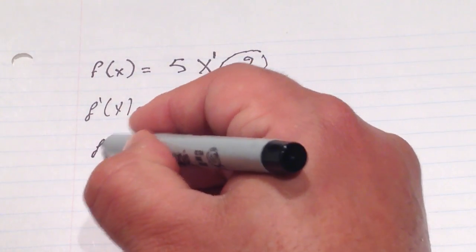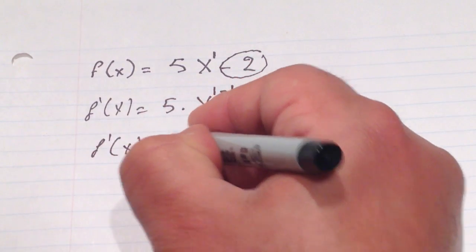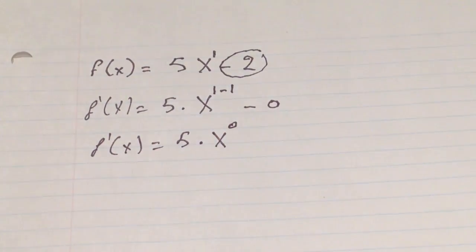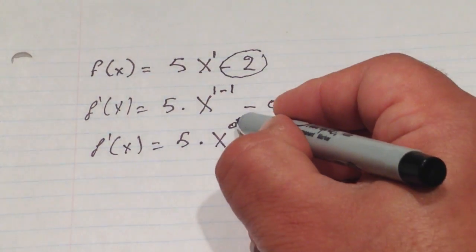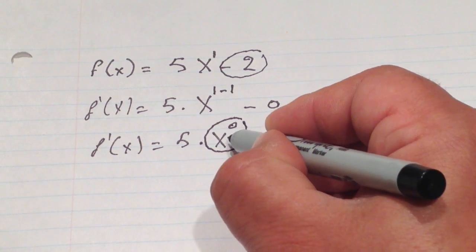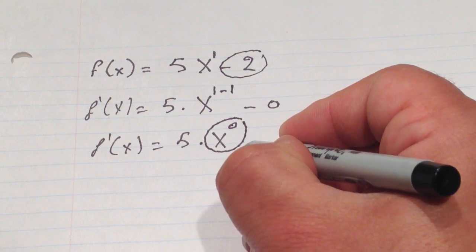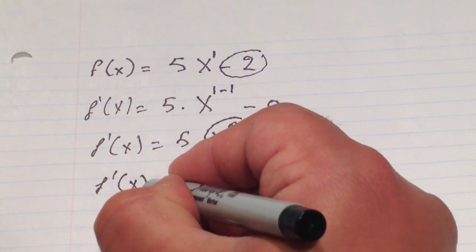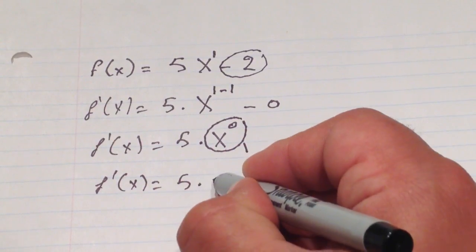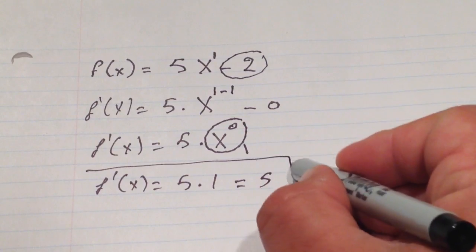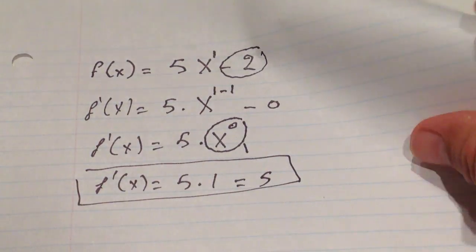So the derivative will be equal to 5 multiplied by x power 0. And as we know, when a power is 0, that will be 1. So the derivative will be 5 multiplied by 1, which is 5. This is the derivative of this function.